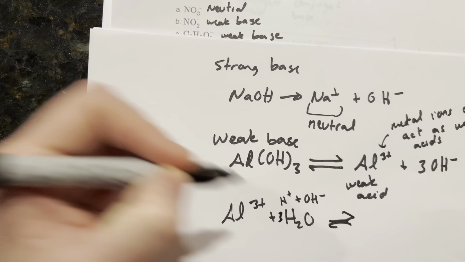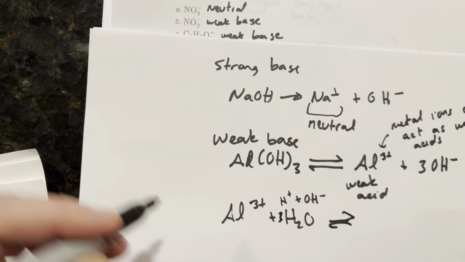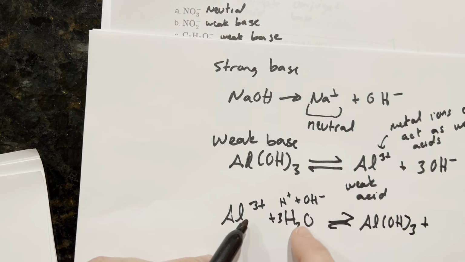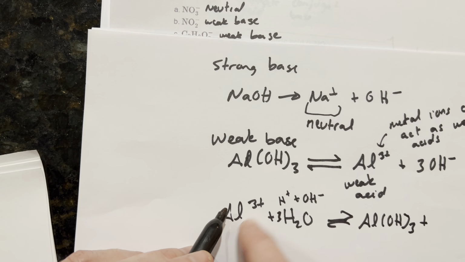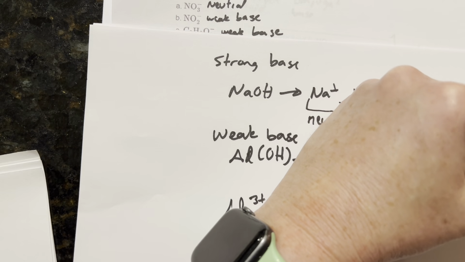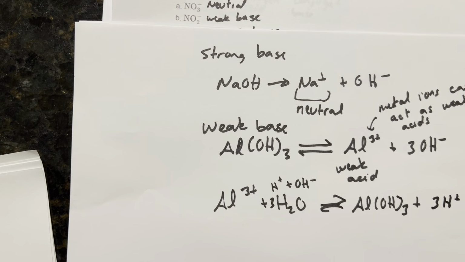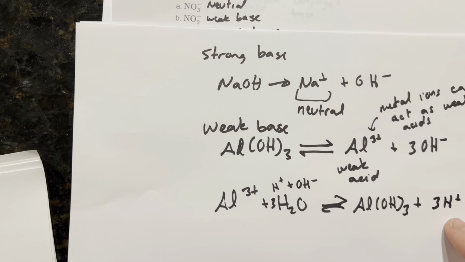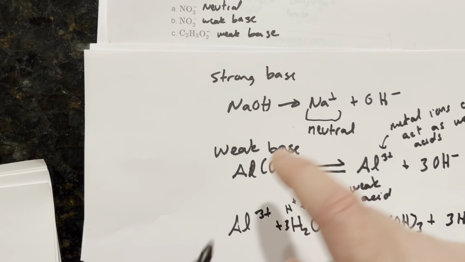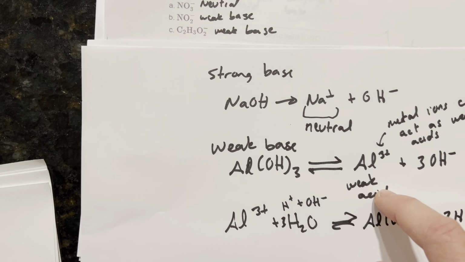And in fact, you'd have 3 of them, and you'd get aluminum hydroxide. So the aluminum takes on the OH minus, leaving H plus in solution. And by definition, an acid is something that gives off H plus, right? So that's kind of how that works. But the main thing to pay attention to: a strong base is going to give neutral ions, and a weak base is going to give slightly acidic ions.